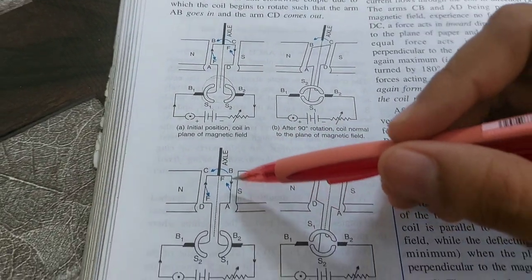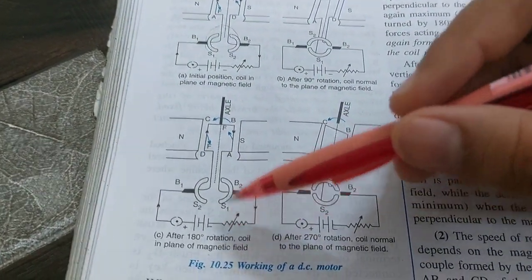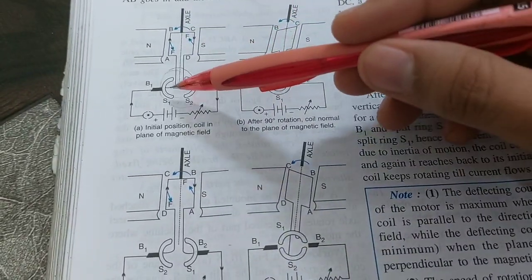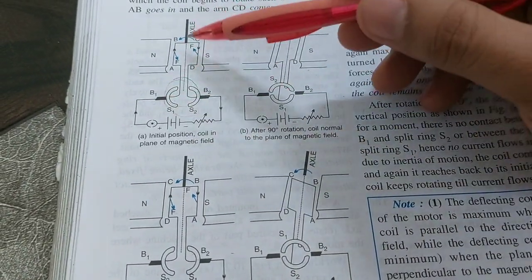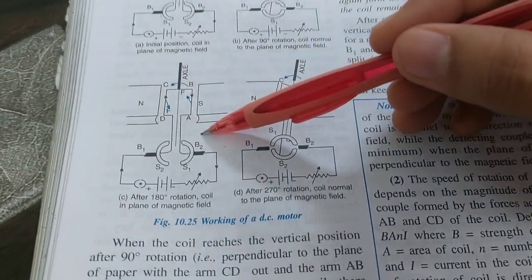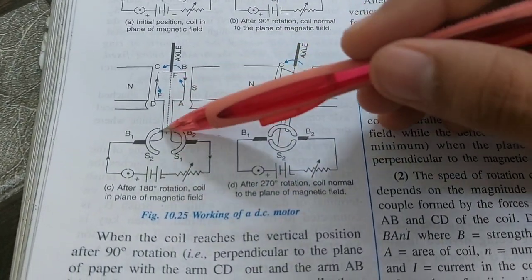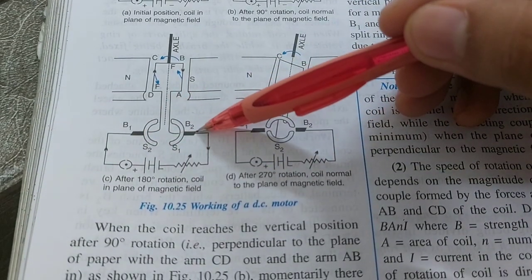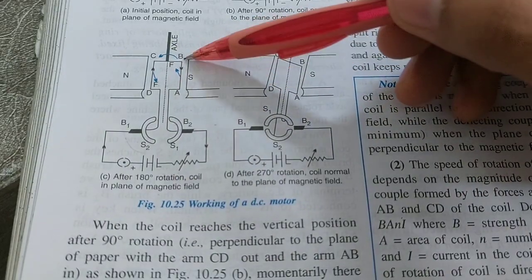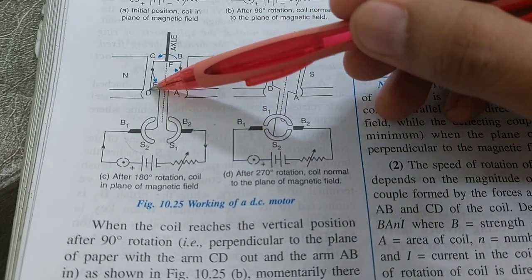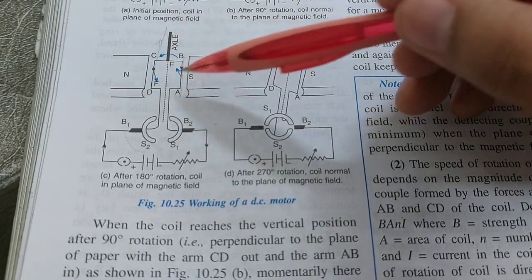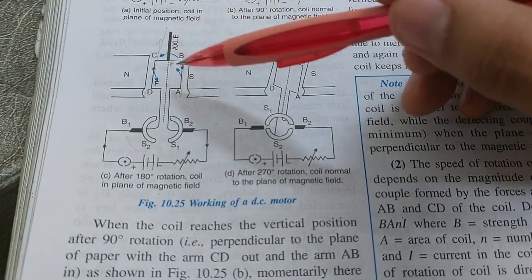Now, due to inertia, when it completes 180 degrees, once again, the split rings are in contact with the carbon brushes. But notice that here, S1 was in contact with B1, and direction of current in AB was northwards, like this. And here, after a 180 degree turn, S2 is in contact with B1 and S1 came here. And now it's DCBA, current is flowing from DCBA. So in AB, the current is southwards, and DC, the current is northwards. But the direction of rotation will be the same, it will still rotate anti-clockwise.